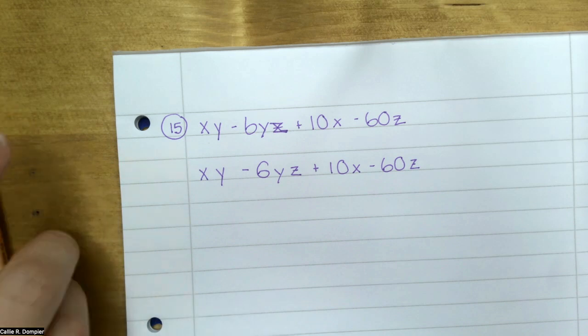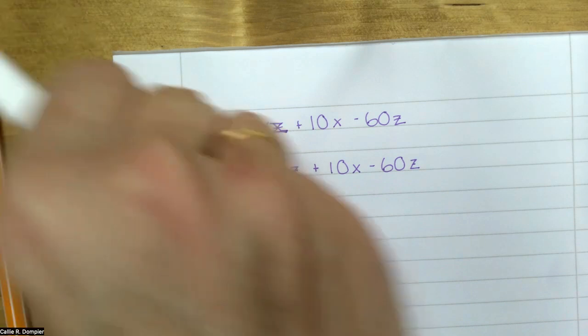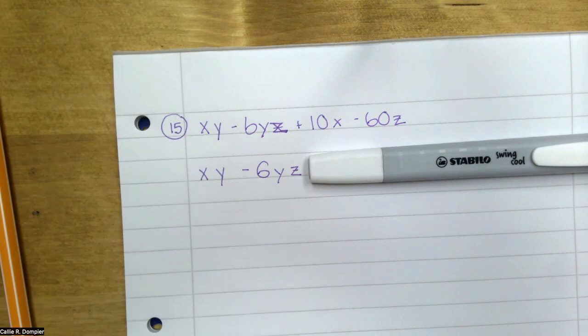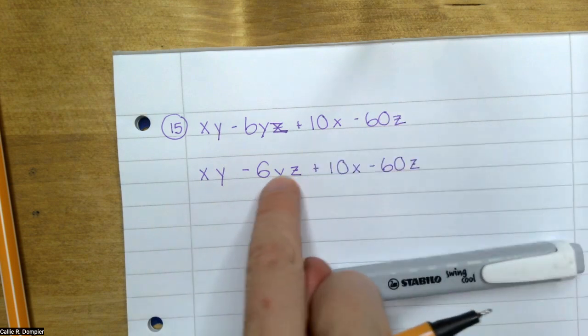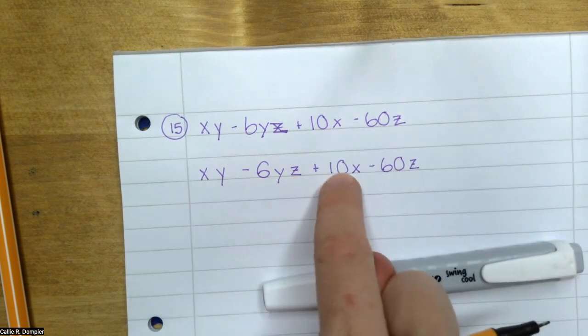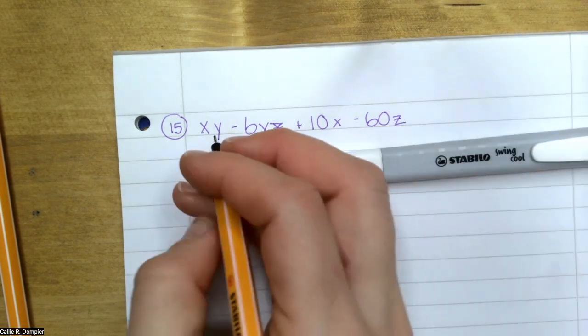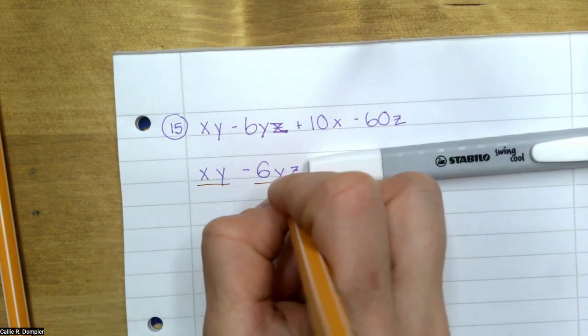So it really doesn't matter. When I say it doesn't matter, it's because you'll get the same answer at the end, no matter which way you pair those two middle terms, whether you pair negative 6yz with xy or 10x with the xy, you'll get the same answer.